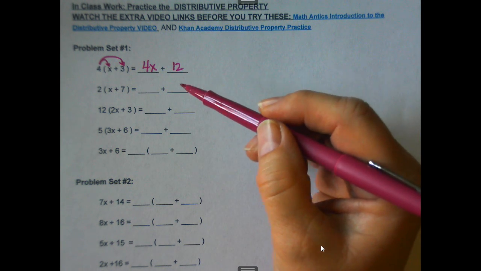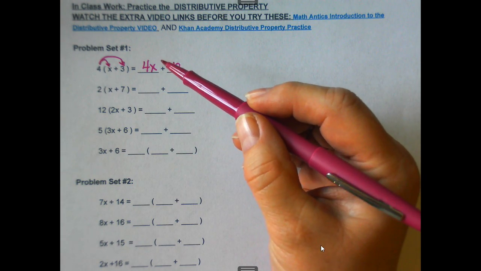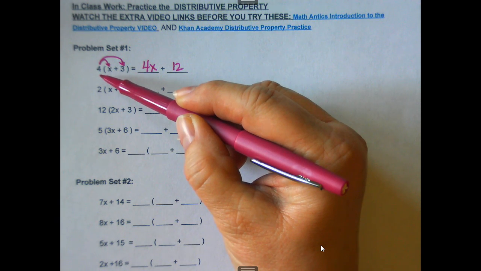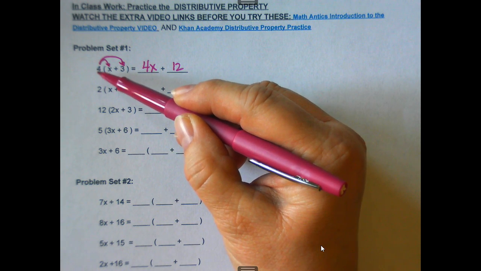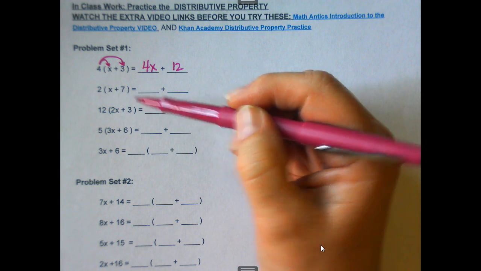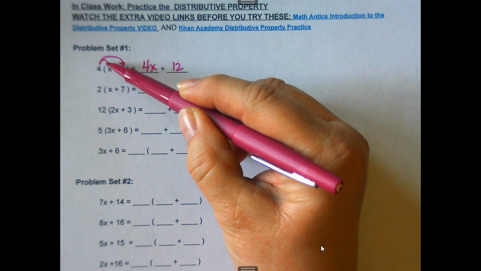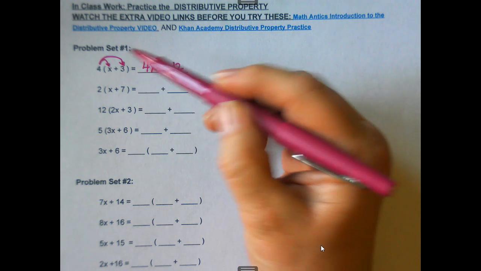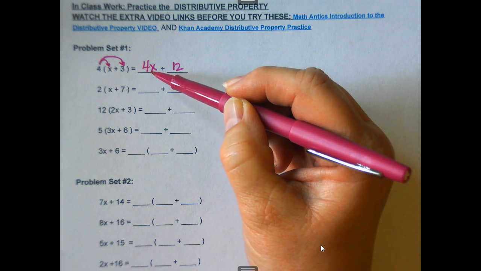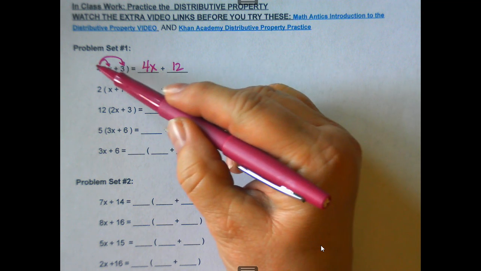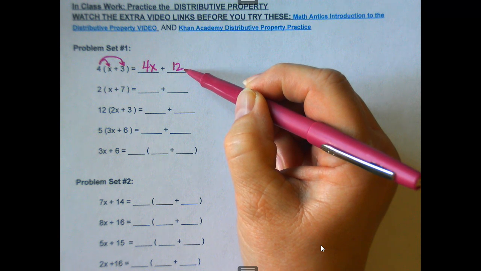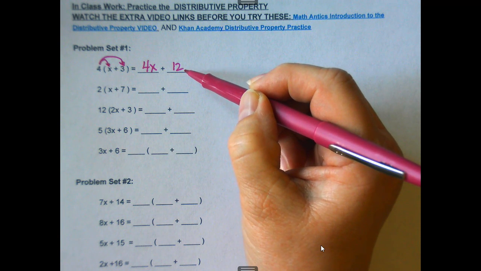I've gone ahead and done this first problem for us, and in this first problem, we have the number 4 on the outside of the parentheses. With the distributive property, we multiply to distribute that 4 into the parentheses. So that's why you'll see I have 4 with an arrow drawing to the x. That becomes 4x. We don't have to worry about anything else because I don't know what x is going to be replaced with. Then I multiply the 4 times the 3, and I get 12. That problem is done for us.